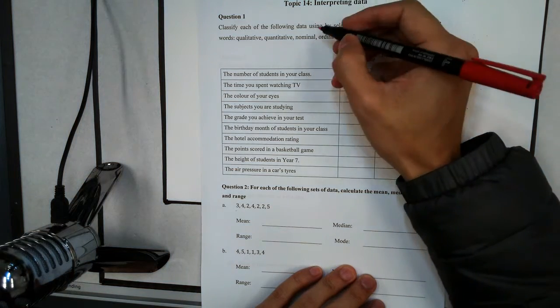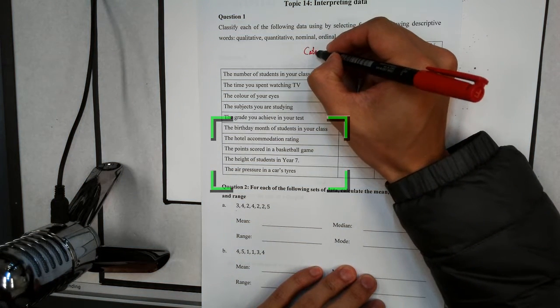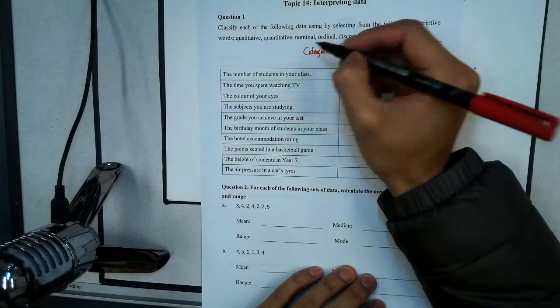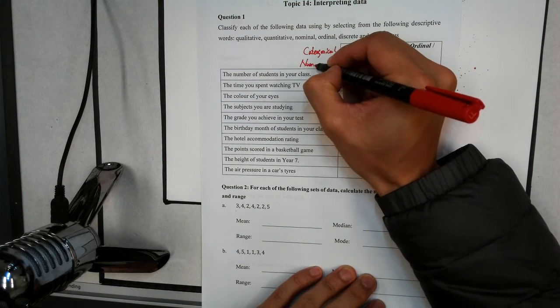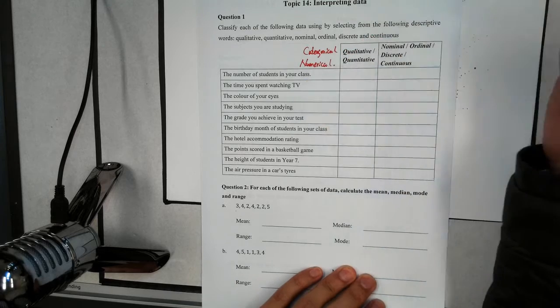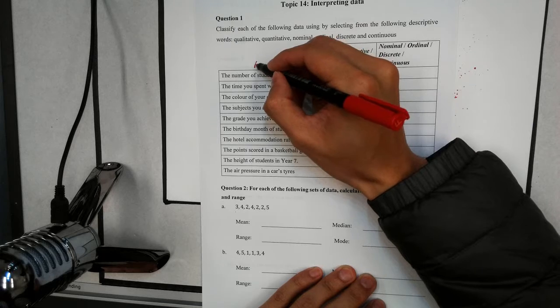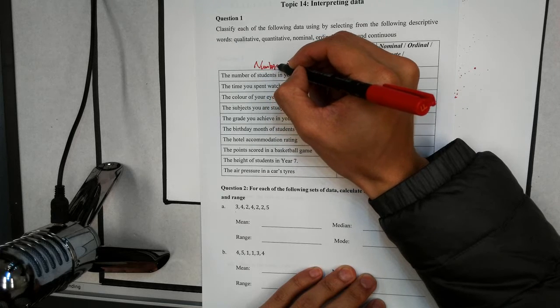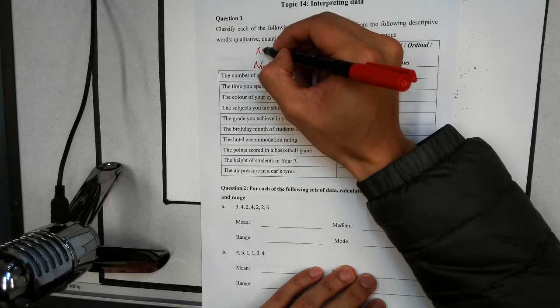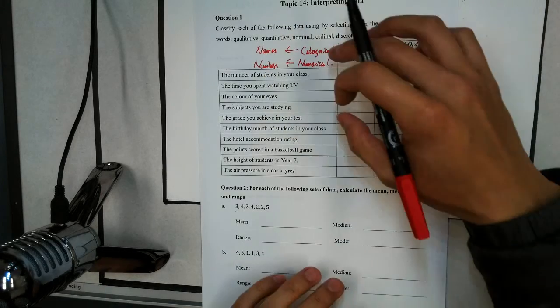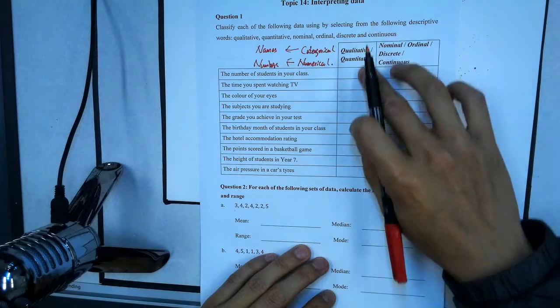Qualitative can also be considered categorical, and quantitative can be considered numerical. According to the name, numerical is related to numbers. The other one is names. As long as we can distinguish that, we can fill in the first row.